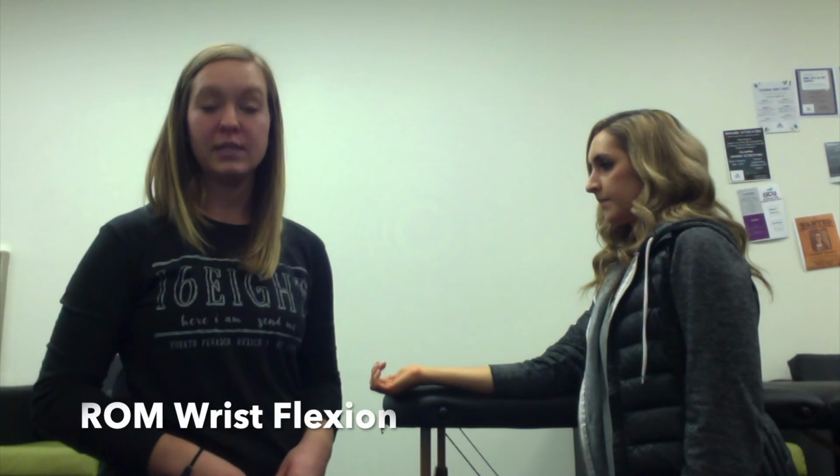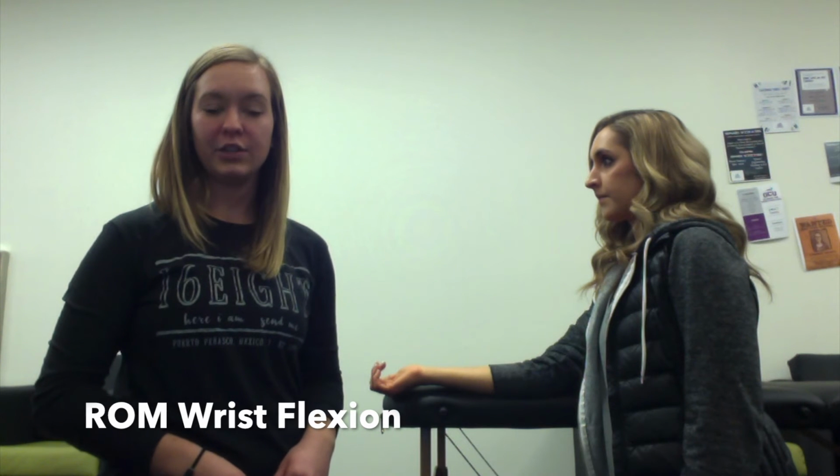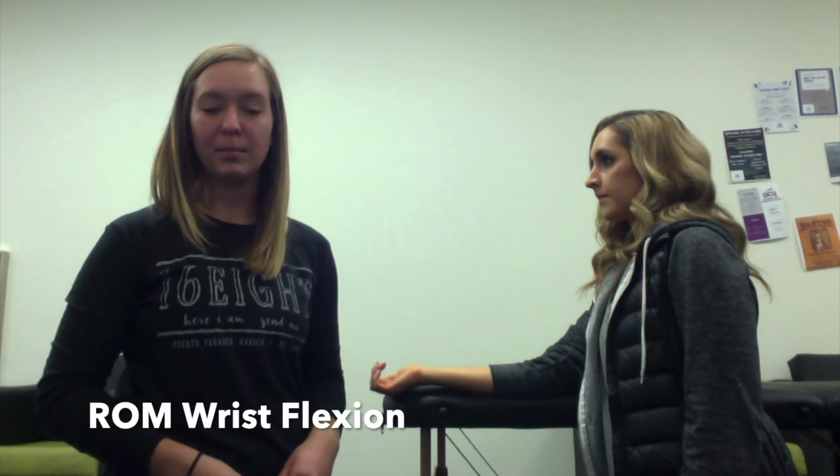Range of motion, wrist flexion. Wrist flexion occurs due to the flexor carpi radialis, the flexor carpi ulnaris, and the palmaris longus working in the sagittal plane along the medial lateral axis.